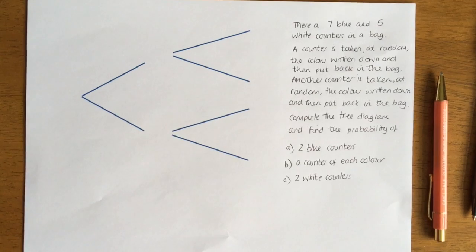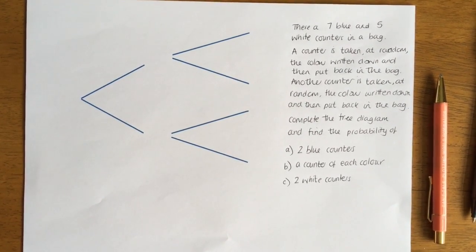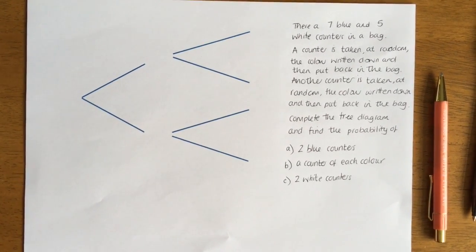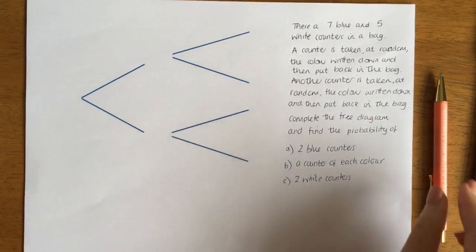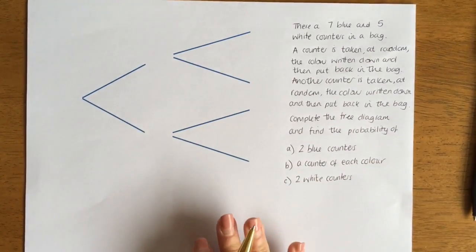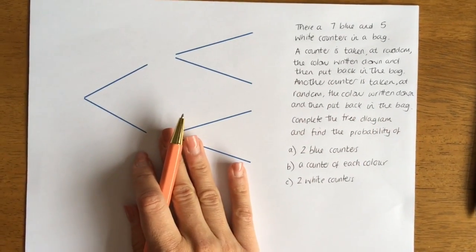It says there are 7 blue and 5 white counters in a bag. A counter is taken at random and the colour is written down and then it's put back in the bag. That's really important that we know that. And then another counter is taken at random, the colour is written down and then put back in the bag. Complete the tree diagram. So we'll stop there and we'll do that part first.